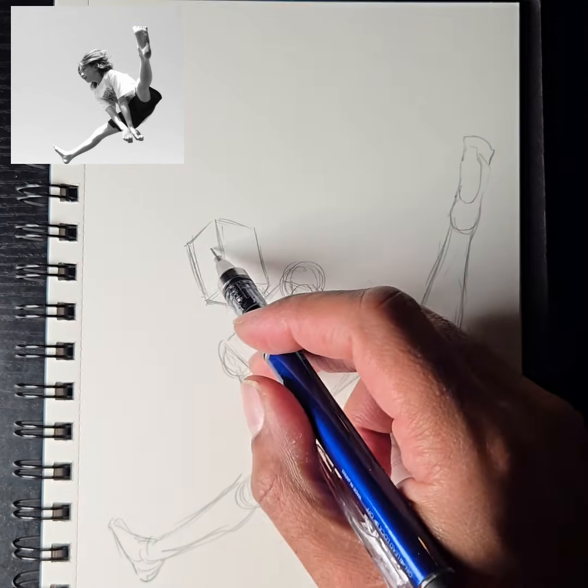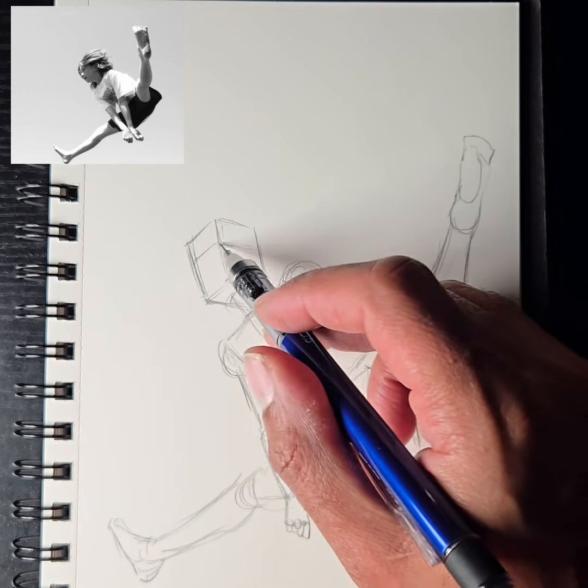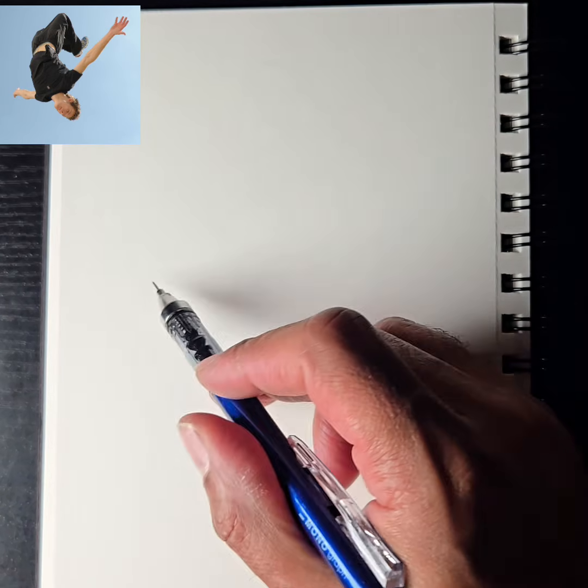So I'm just darkening up a little bit, that way I won't get too confused of where the lines are. Just still warming my hands up before I get to the next pose.